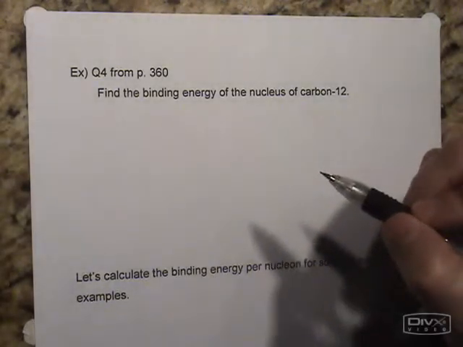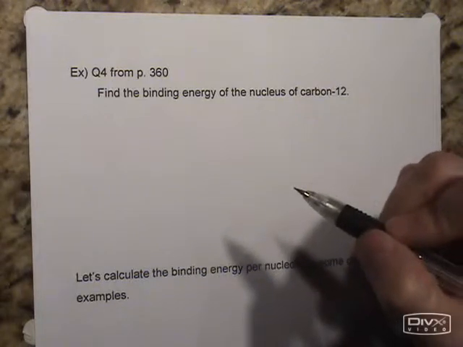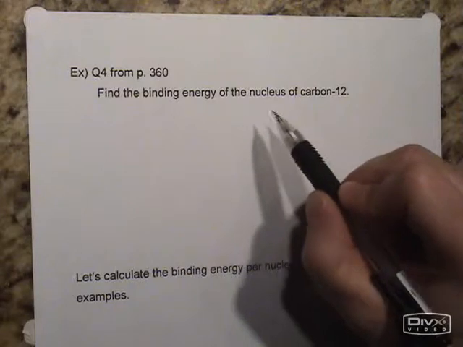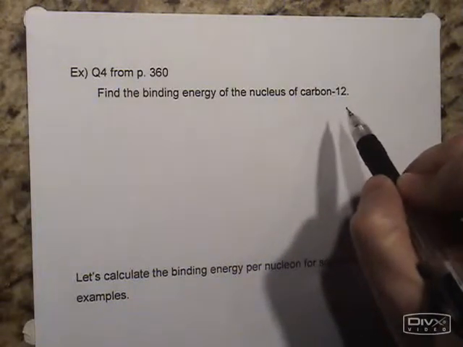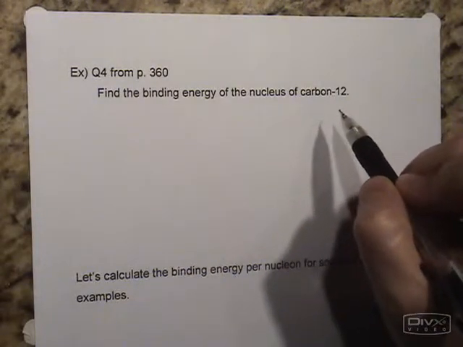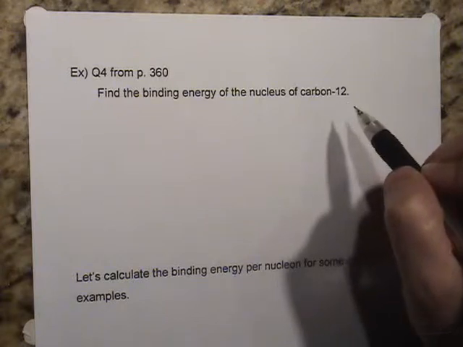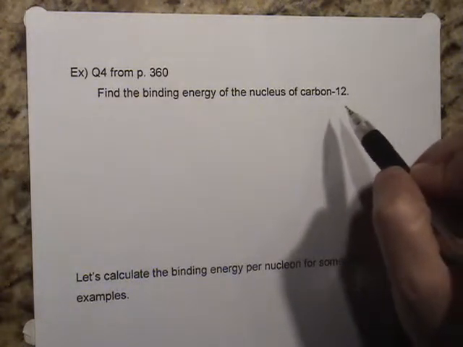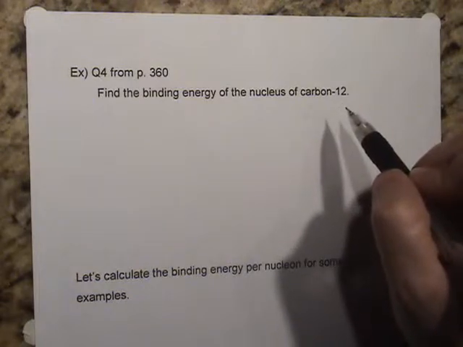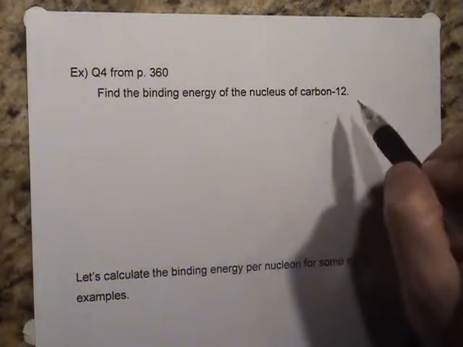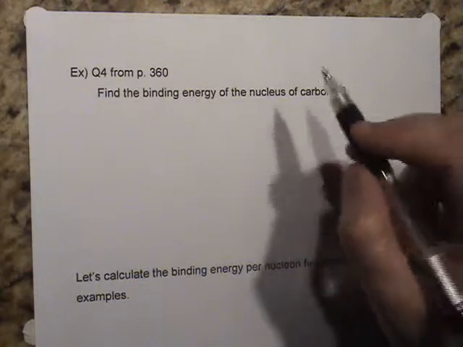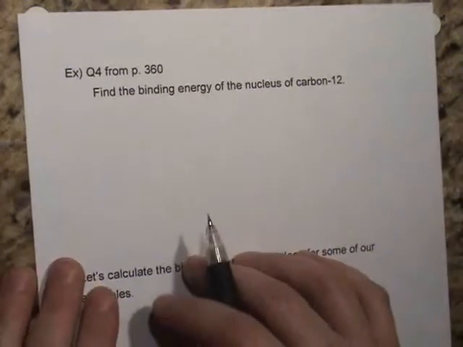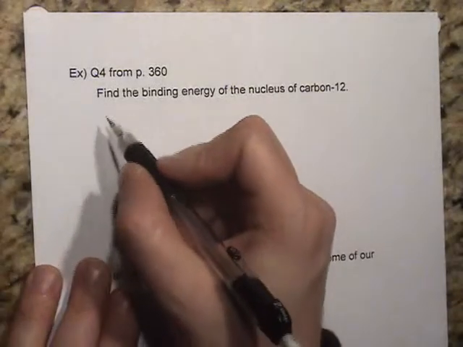Okay, so let's take a look at the example question on page 360 in the textbook. They ask us to find the binding energy of the nucleus of carbon-12. Now, carbon-12 again was very important because this was the foundation for the atomic mass unit. Remember, the atomic mass unit is the mass of a carbon atom, not a carbon nucleus, a carbon atom divided by 12. So to find the binding energy of the carbon nucleus, the first thing that we need to do is to find the mass of the nucleus.